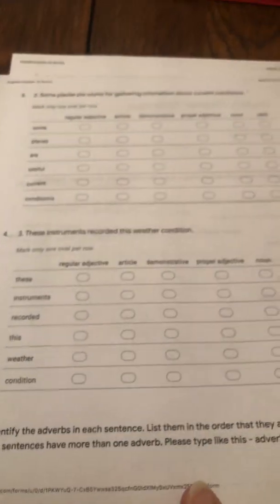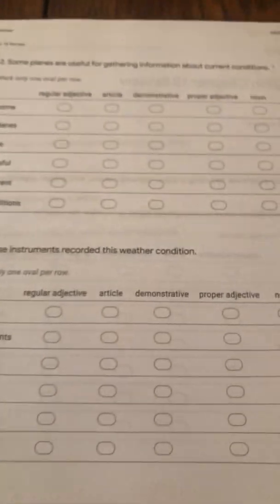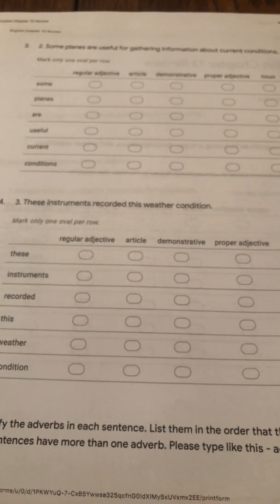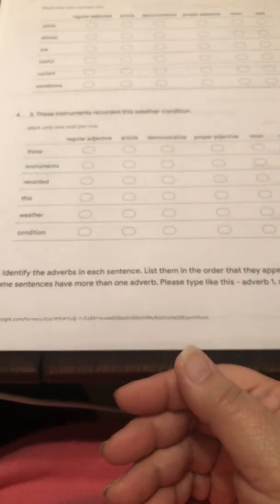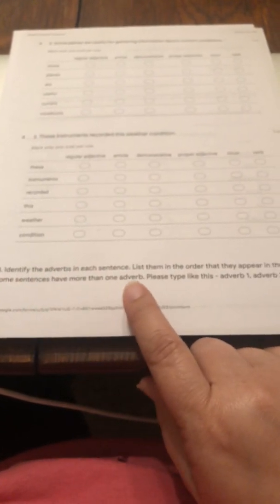Now I'll have to turn pages, but you'll just scroll down. So there's question 2, question 3, and then we get to new directions. It says identify the adverbs in each sentence, and list them in the order they appear in the sentence. Some sentences have more than one adverb.